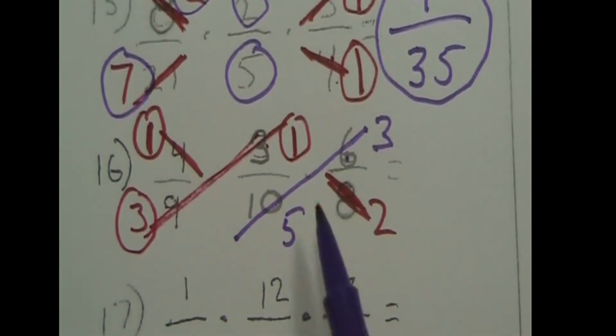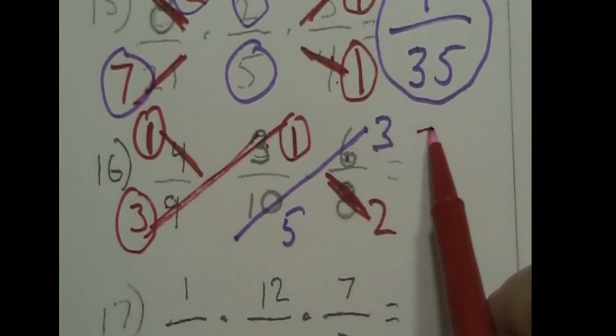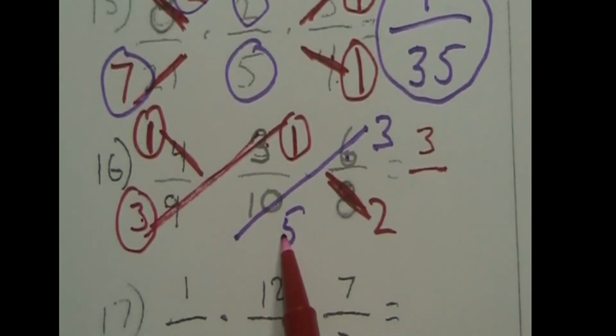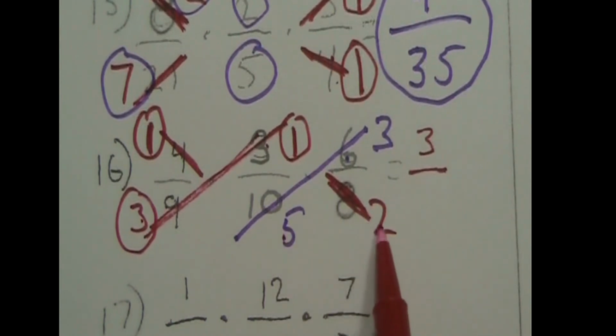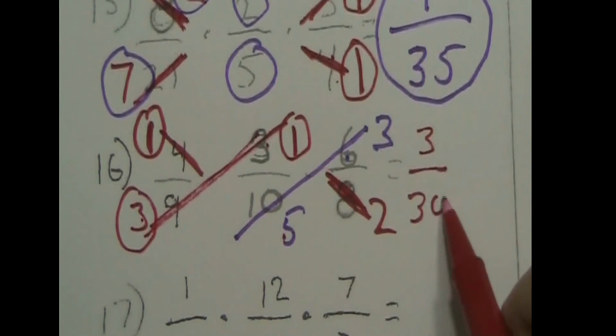All right, now there is one more thing you can reduce, but if you don't want to, that's fine. Let's just go straight across. 1 times 1 times 3. 3 times 5, that's 15. And 15 times 2 is 30, because 10 times 3 is 30.